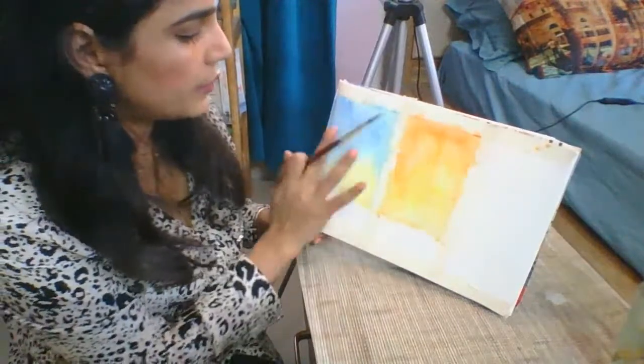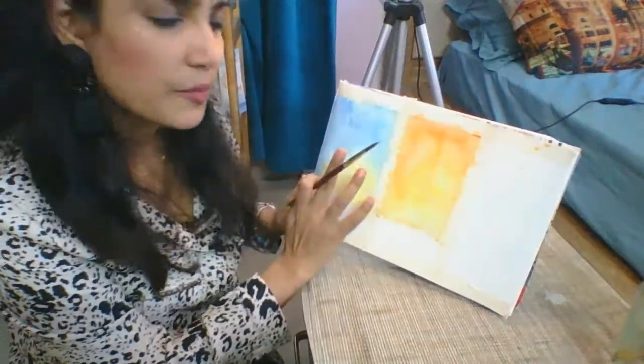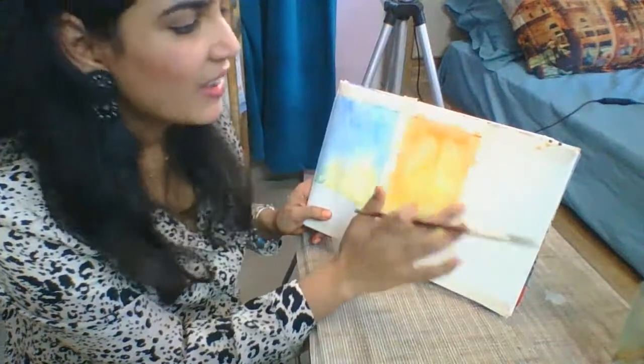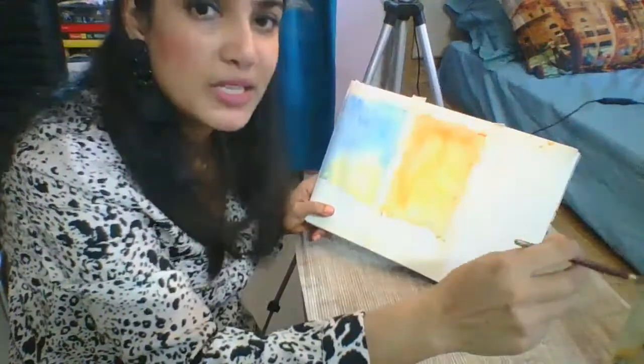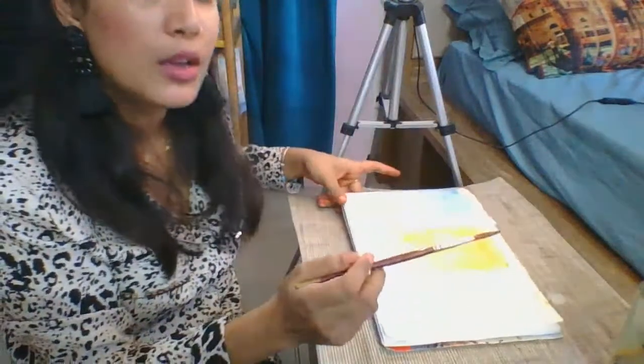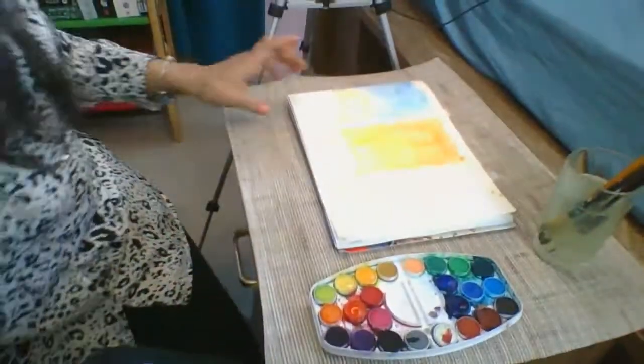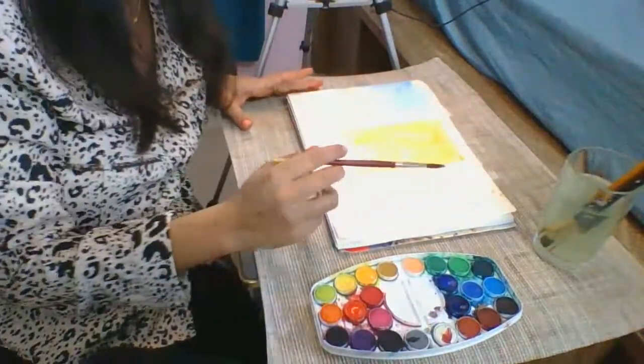So this is our spring sky, this is our autumn sky, and we'll be drawing our winter sky. So for the winter sky, in winter the days are a bit gloomy. It's dark outside, and you don't see sun. So obviously you will not have shades of yellow.